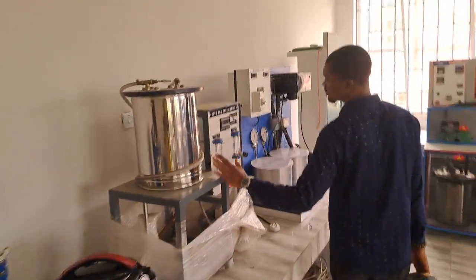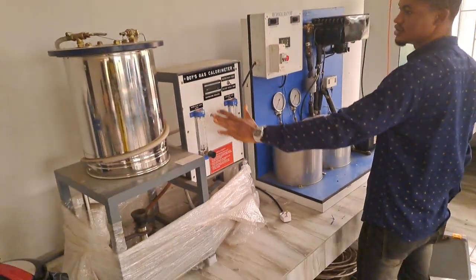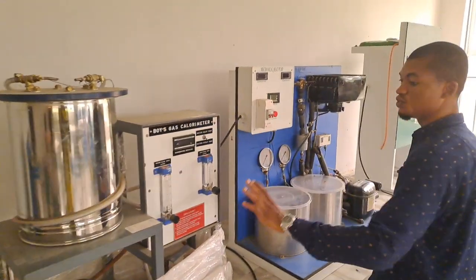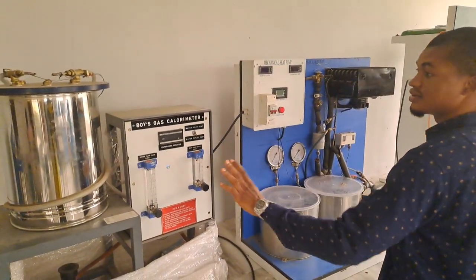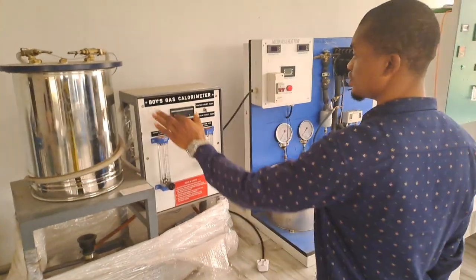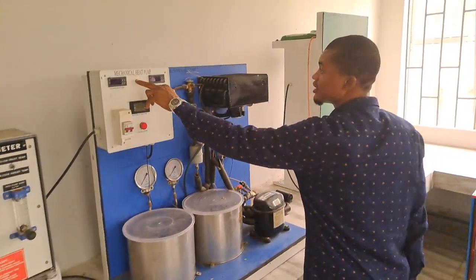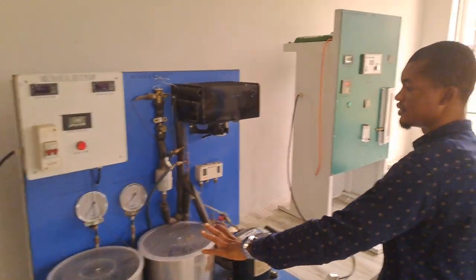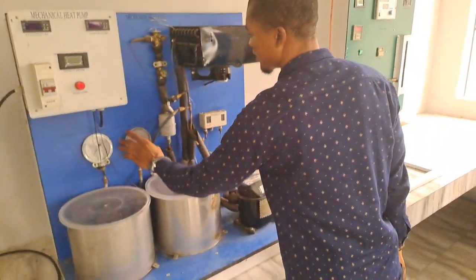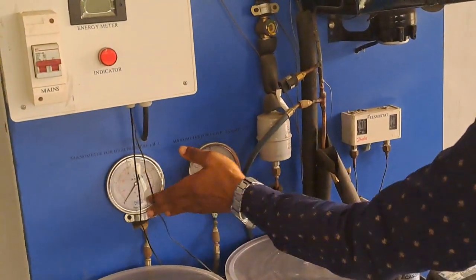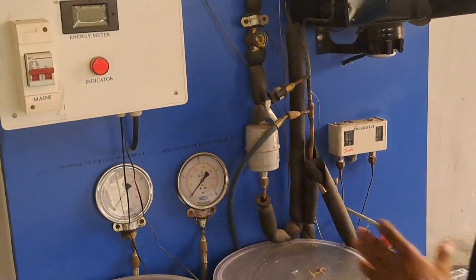And this is for calorimeter. This is Boyle's-Gauss equation we all studied in our various sciences. This is where it is practically in use. This is a mechanical heat pump. This is barometer. Manometers used the pressure gauge are used to determine them.